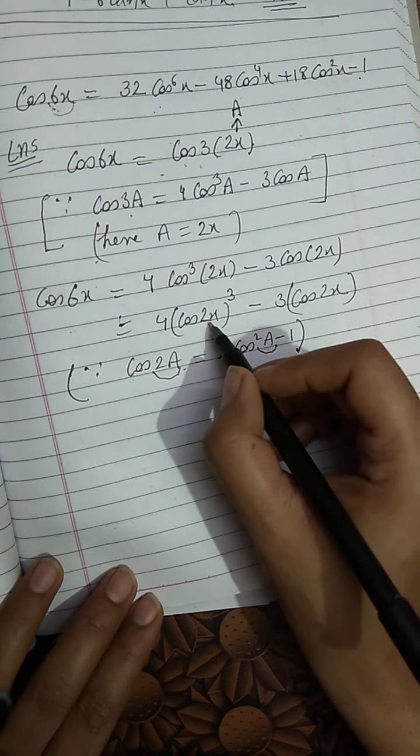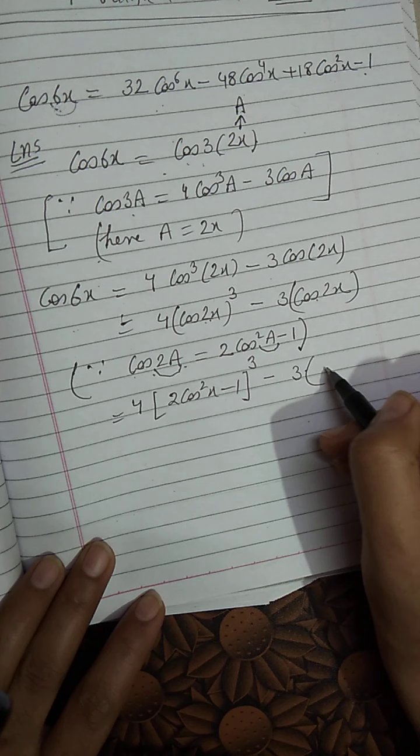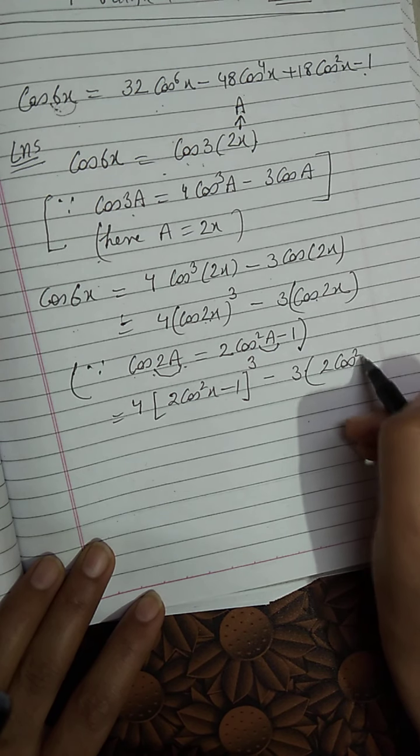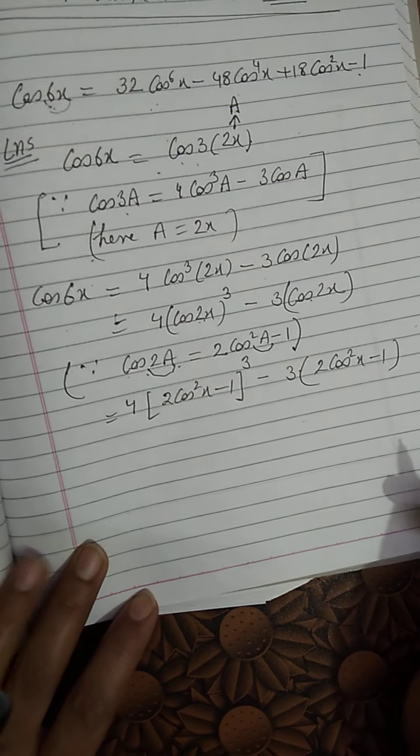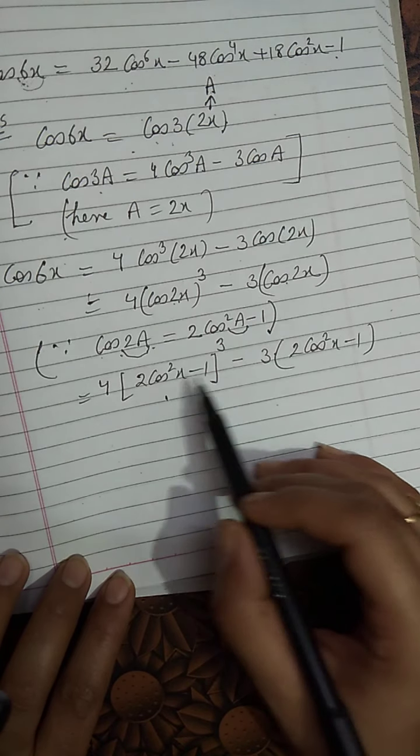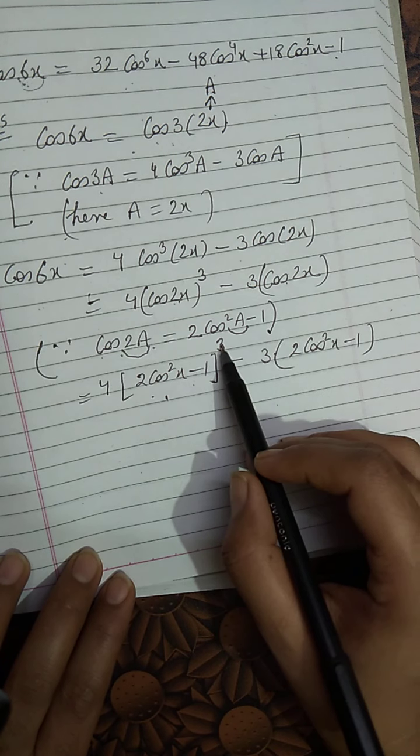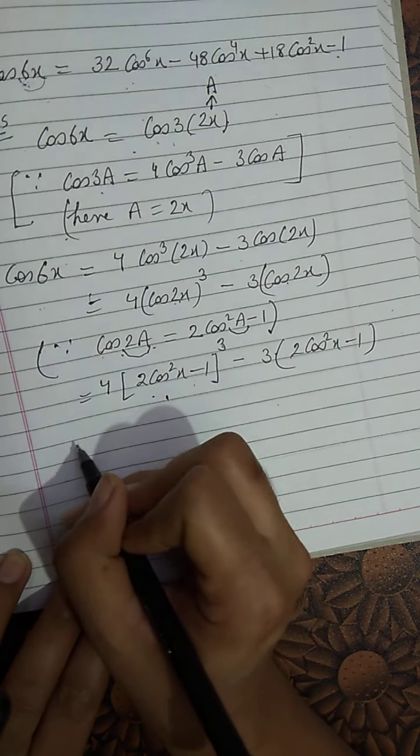So let us apply. It will be 4 times, now cos 2x is 2 cos square x minus 1 whole cube, minus 3 as such. Cos 2x is 2 cos square x minus 1. Now we have to just open the brackets, a minus b whole cube, and this as such.